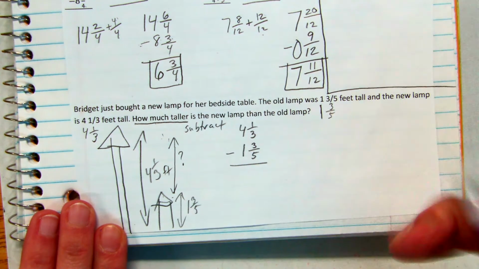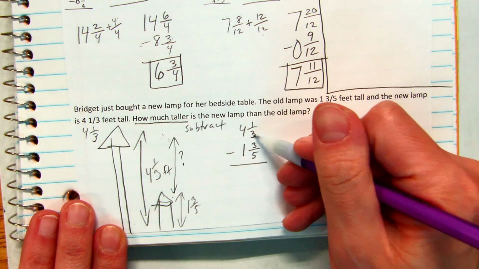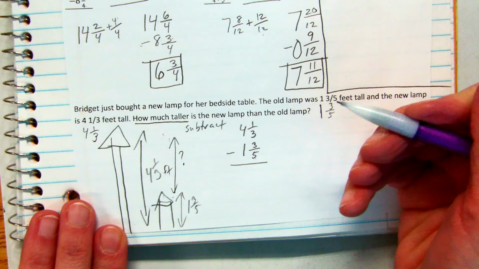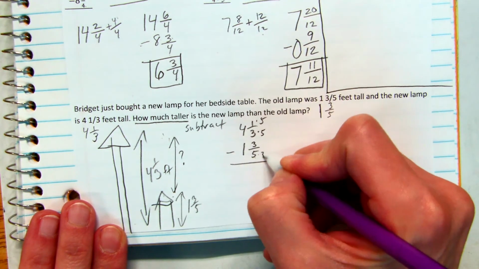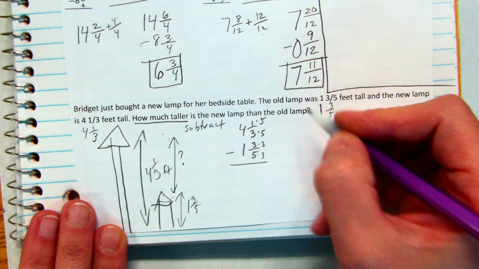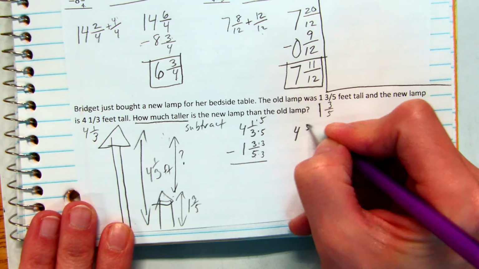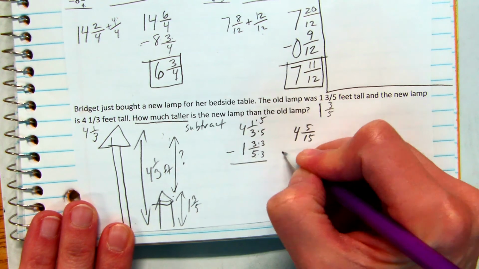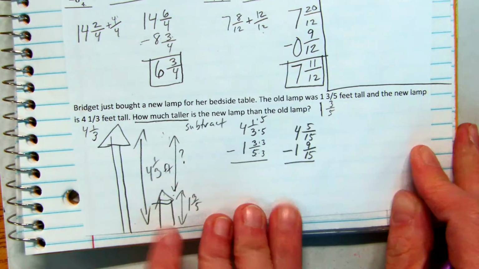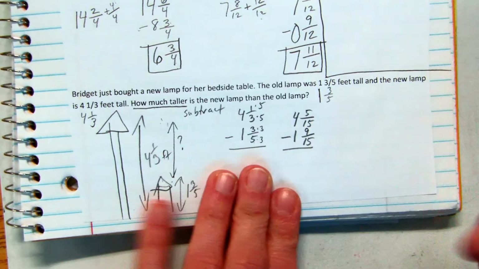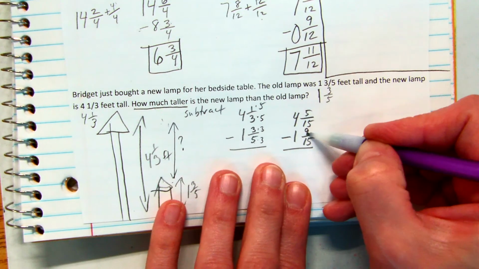All right, so common denominator for 3 and 5, what are we going to do? 15. So I'm going to take this times 5. I'm going to take this times 3. So I'm going to get 4 5/15 minus 1 9/15. So when I look at the fractions, 5 minus 9 isn't going to work.